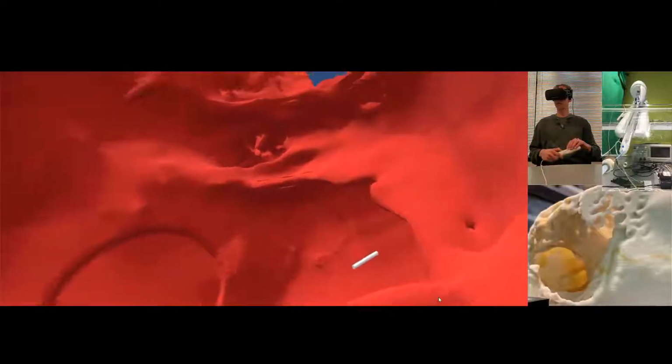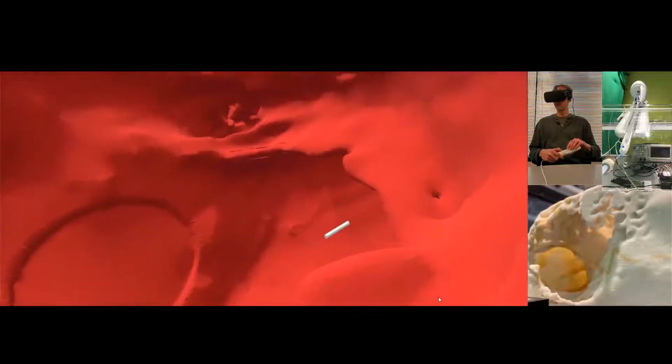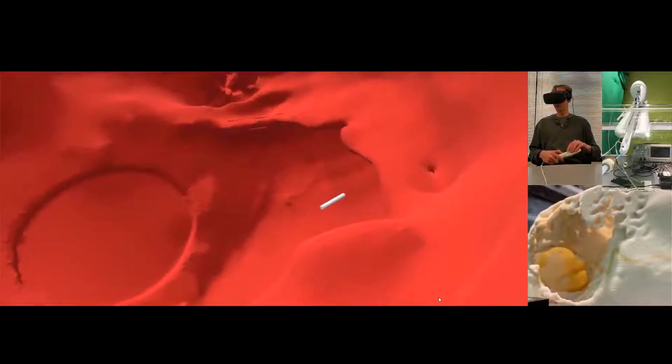So I'm in the right atrium here, and I get a view of the appendage, the superior vena cava, the fossa ovalis, and the tricuspid valve. And there's my catheter tip coming up the IVC.